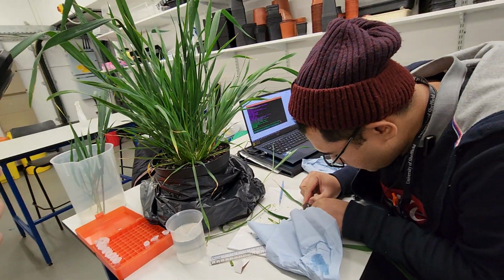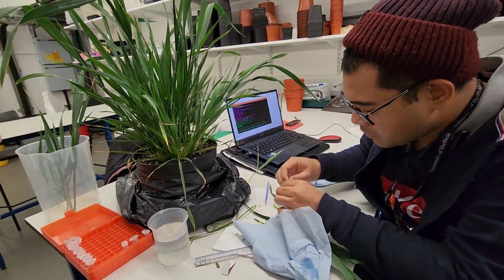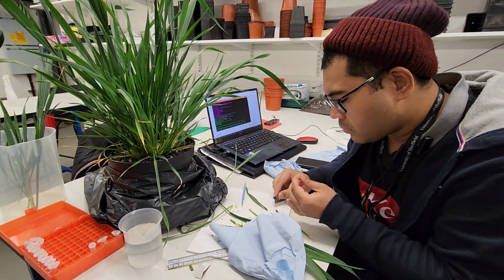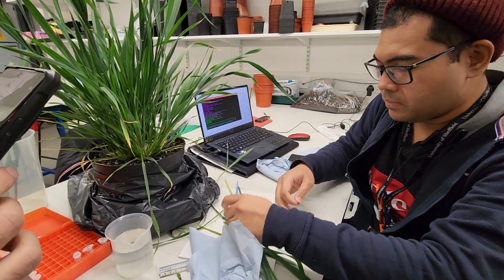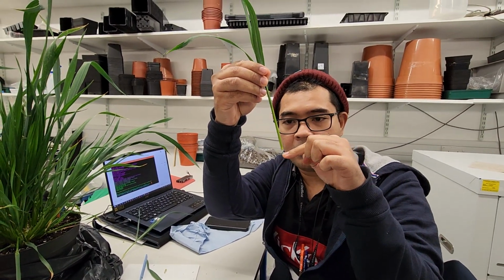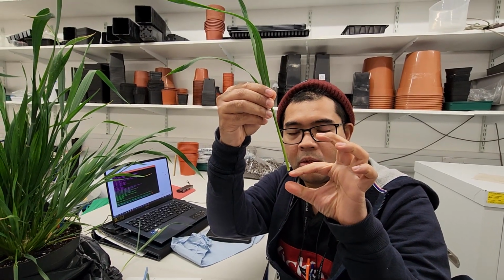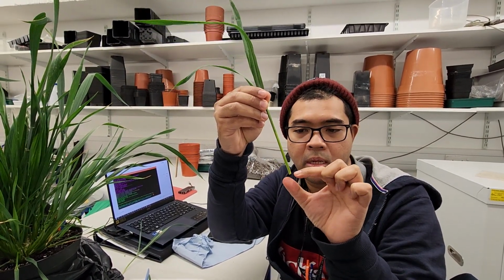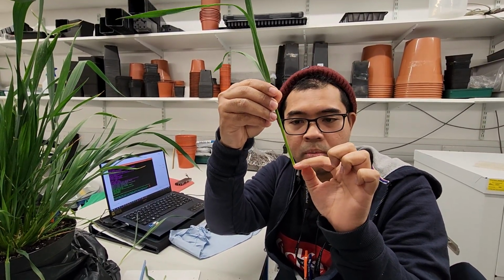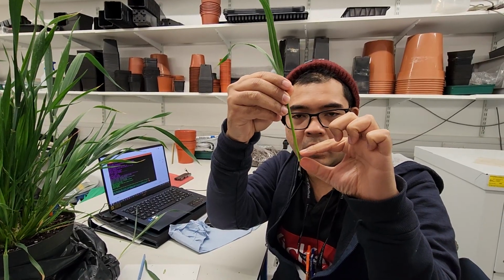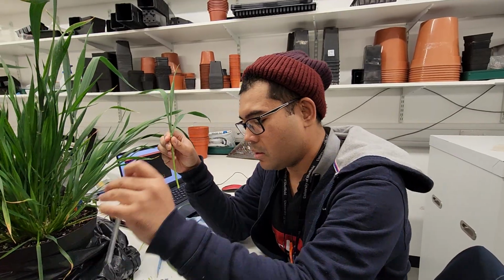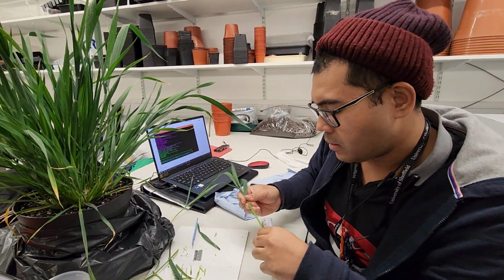So I'll remove this because there's nothing in there. Right, so this is the portion. I've removed the lower bit, the elongated bit. So this is actually the beginning of the bump, or the node. So the meristem should be somewhere in here. That's why we need to cut about 1 centimeter from the base.